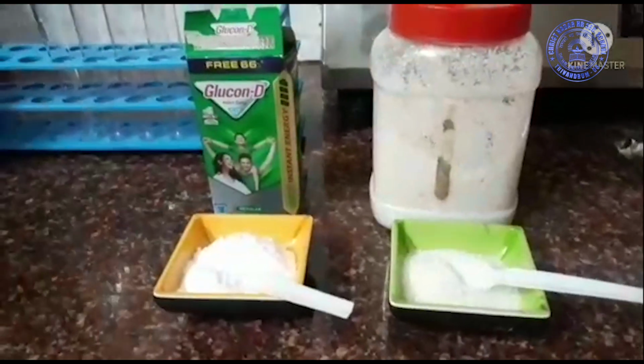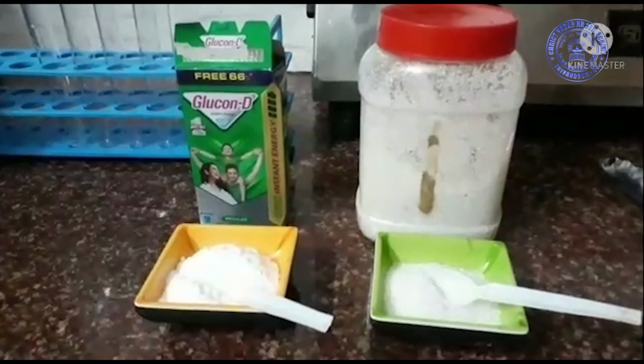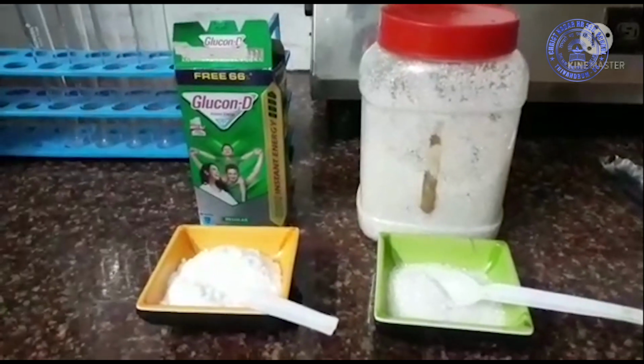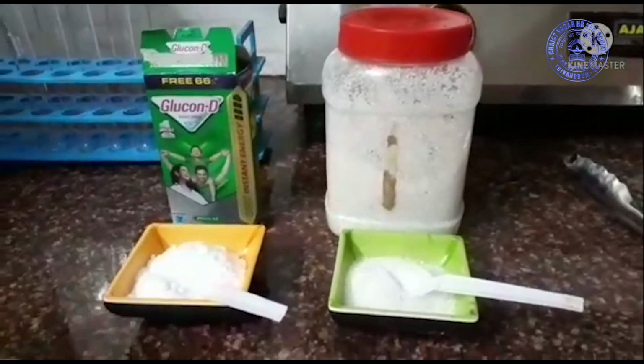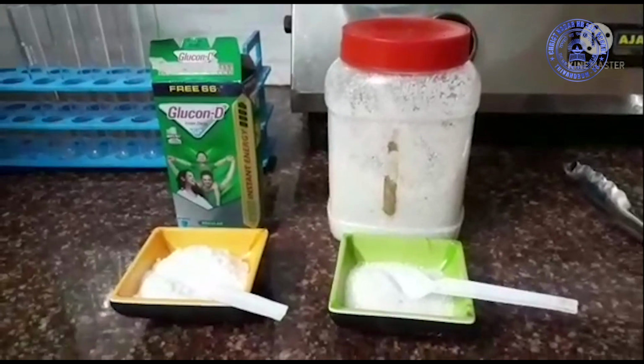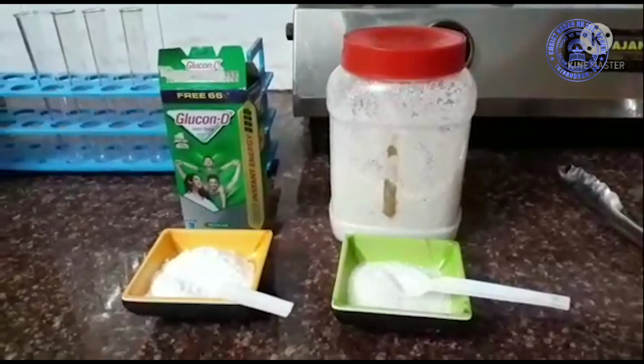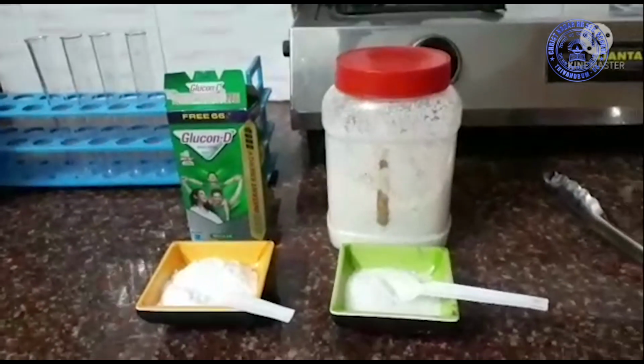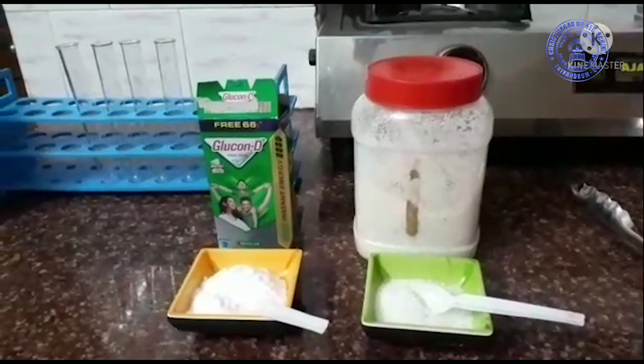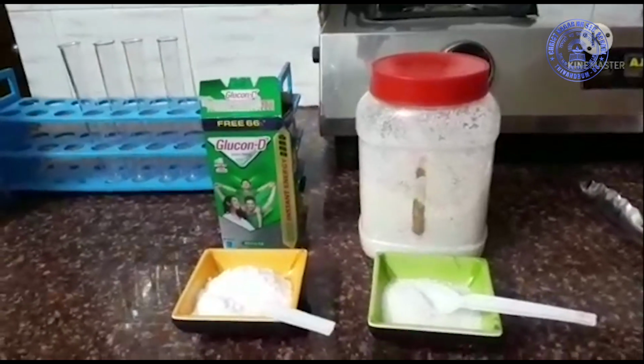Today I am going to take these two products, the glucose, actual glucose, which gives a positive result. Then I am going to take the next product as sugar, which is a sucrose, which is made by glucose and fructose. This won't give a positive result.